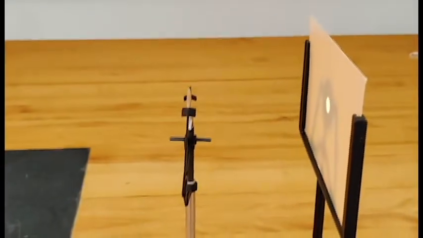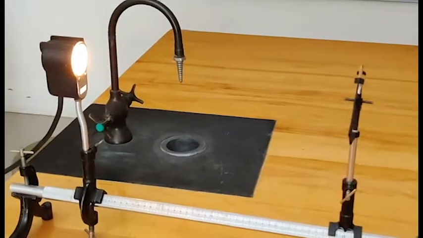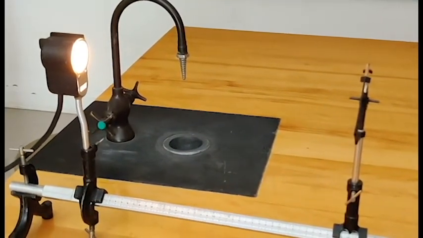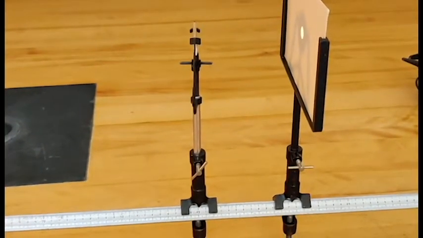And what we're going to do is vary the distances between all these three objects and then measure the distance between the three of them when an image on the screen is produced, such as right here. So we'd measure the distance between all these objects because there's an image produced on the screen right here, as you can see. It might be a little out of focus, but you can kind of see a little outline of it.